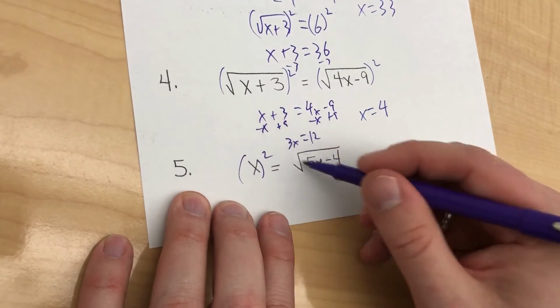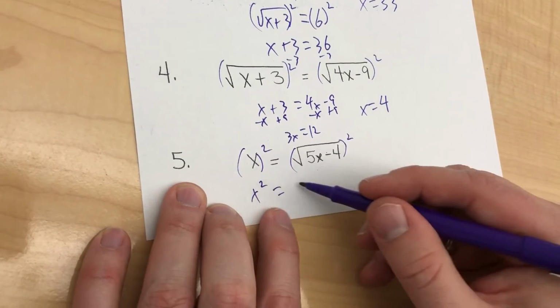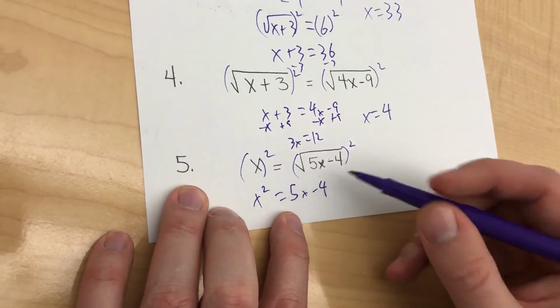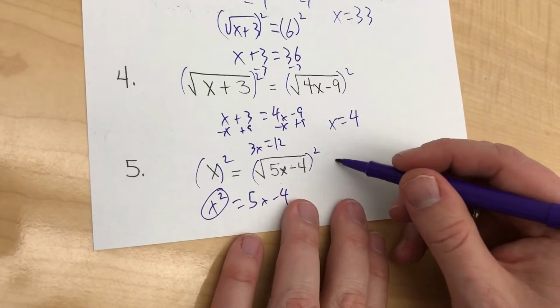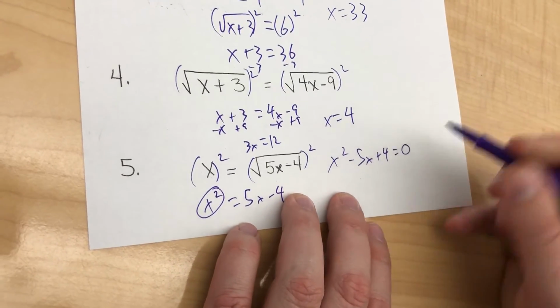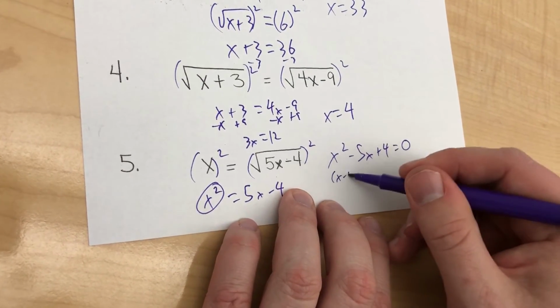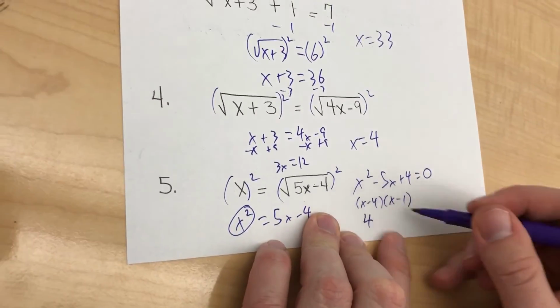On this one down here, we square both sides to remove that square root. We end up with x squared is equal to 5x minus 4. We're going to move everything onto one side because it's a quadratic equation. That gives me x squared minus 5x plus 4 is equal to 0. I can factor this into x minus 4 and x minus 1. And so my solutions are 4 and 1.